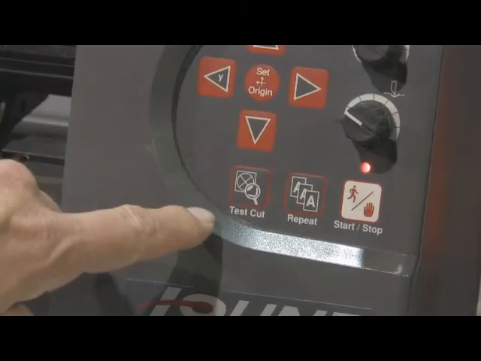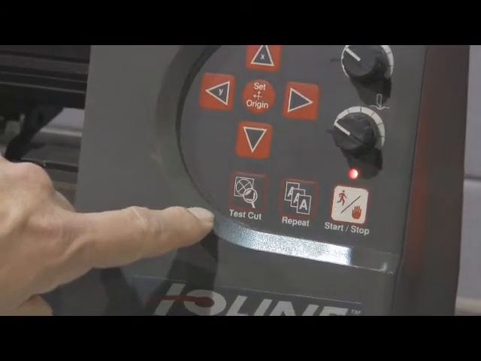Push the test cut button. The Ioline will make a small test cut in the film. Look at the test cut to verify that it's set for the proper depth. If it's too deep, it will cut through all layers. If it's set too shallow, the top layer will not be cut completely through. In the proper depth setting, the top film layer will be completely cut and the bottom layer remains uncut.